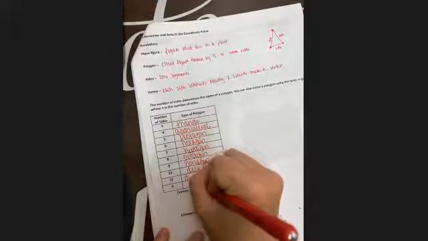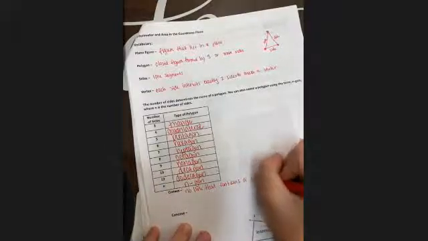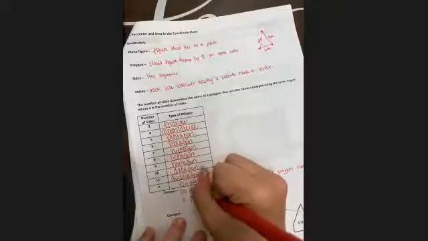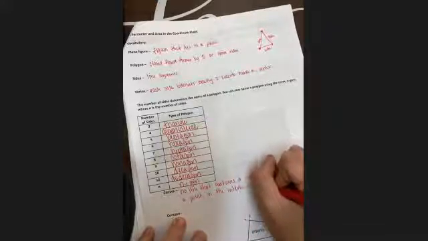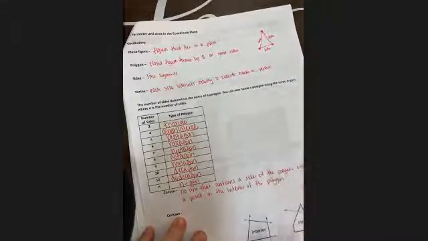So if we have a convex shape, that means that there is no line that contains a side of the polygon that also contains a point in the interior of the polygon. Okay, I'll show you what that means in just a second.